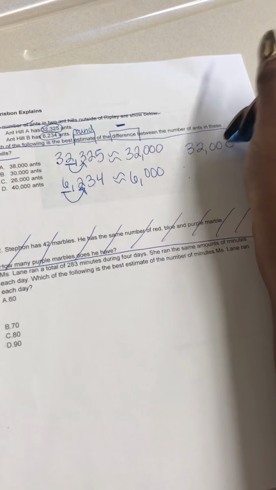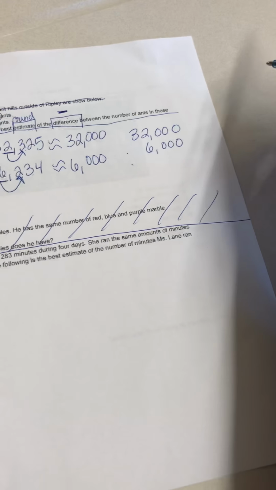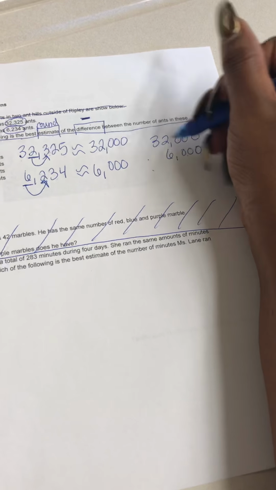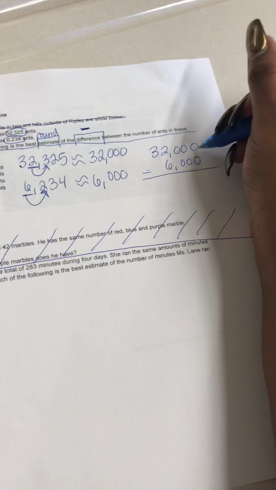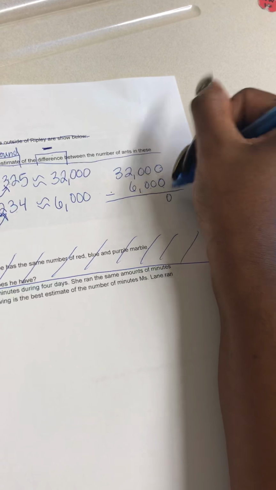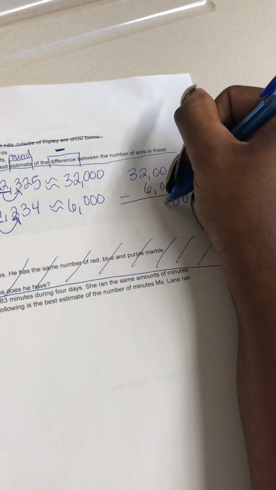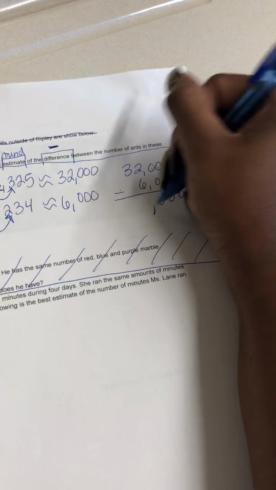I know that difference means subtraction, so I'm going to make sure that I line up my place values. I'm going to put my subtraction. I know that I start from my lowest place value. 0 minus 0 is 0. 0 minus 0 is 0. Again, 0 minus 0 is 0. I'm going to drop down my comma.